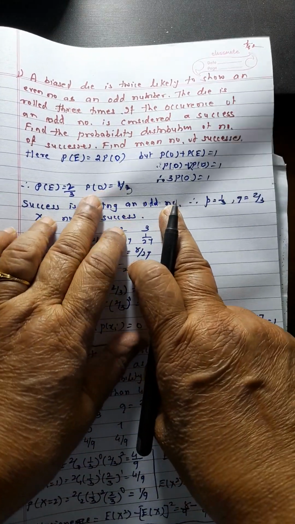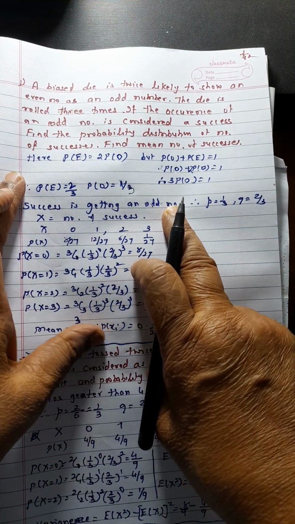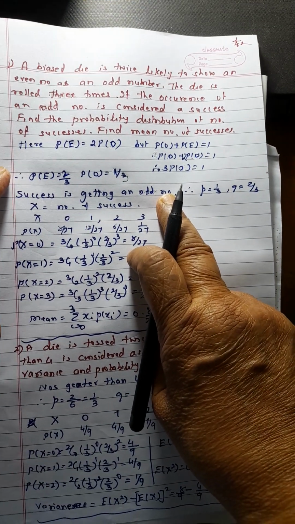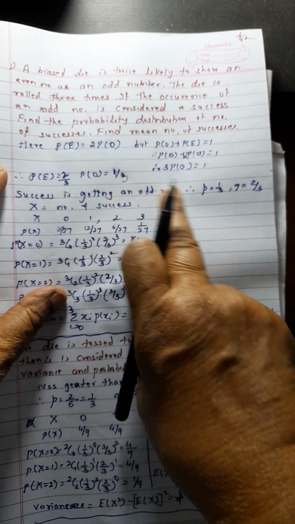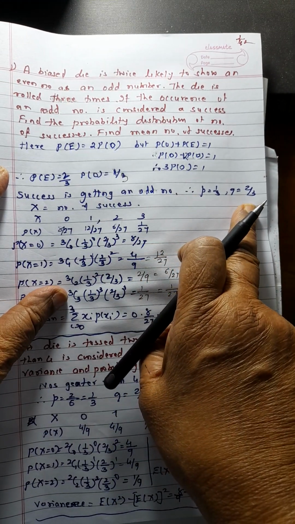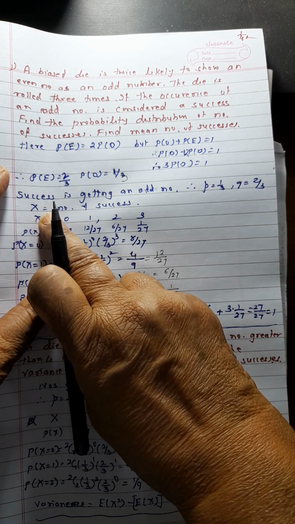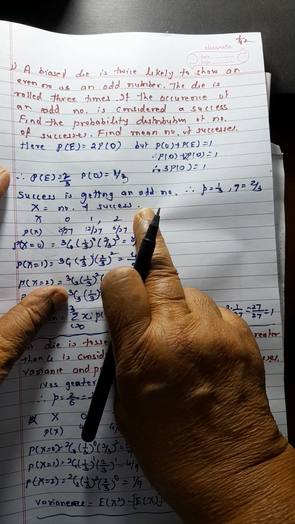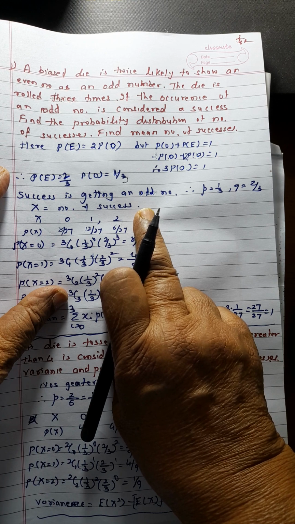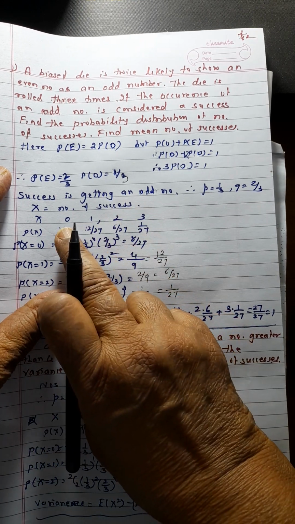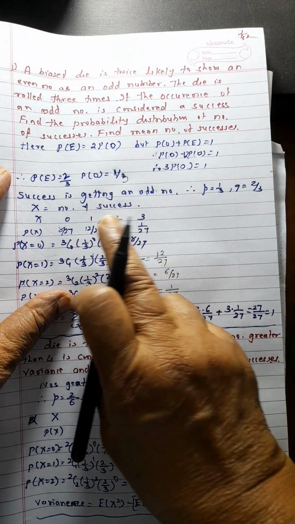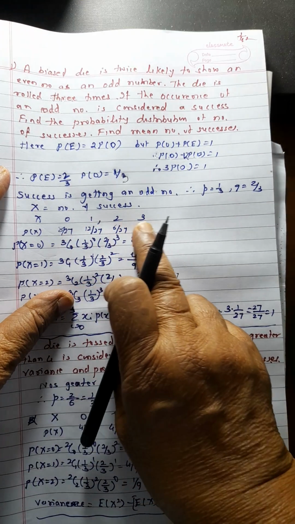Success is getting an odd number. So here P is equal to 1 by 3, getting an odd number being success, and Q will be 2 by 3. So we have to make a table. X is equal to the number of successes. The die is rolled 3 times, so X can take the values 0, 1, 2, 3. You always have to take the 0 as well, so X will take 4 values.